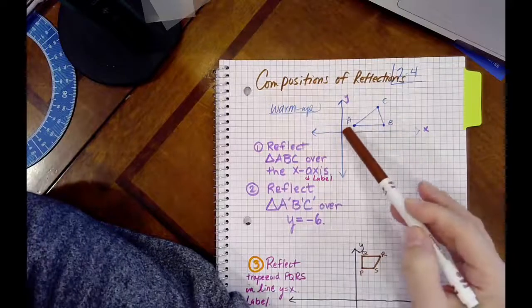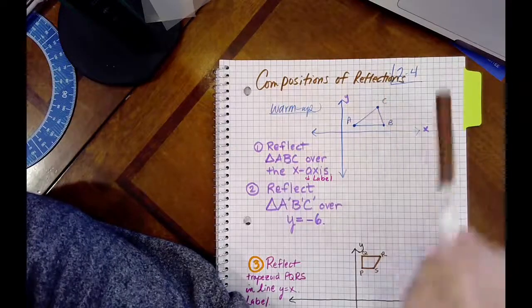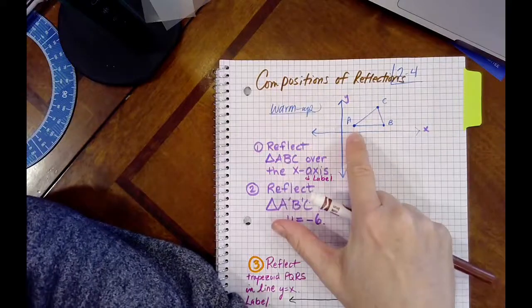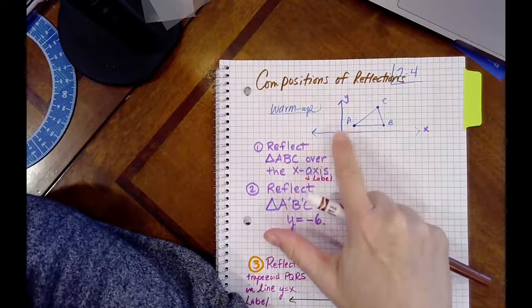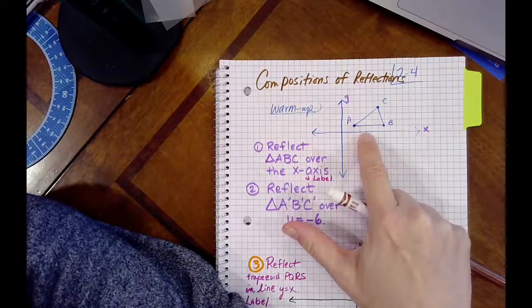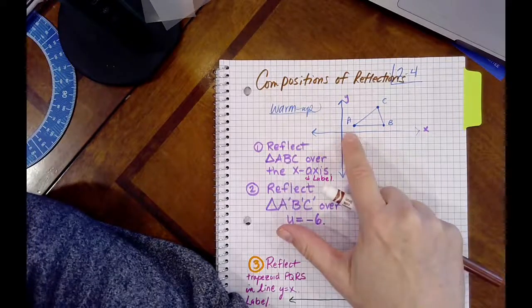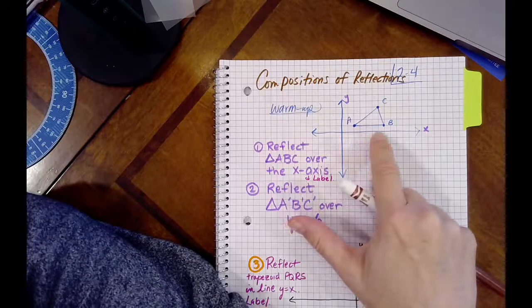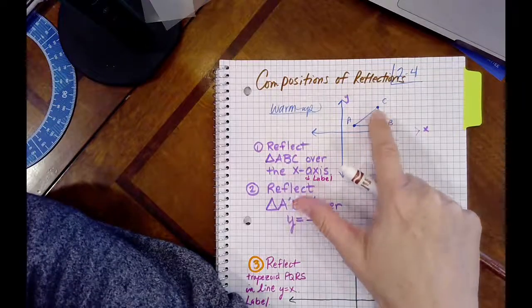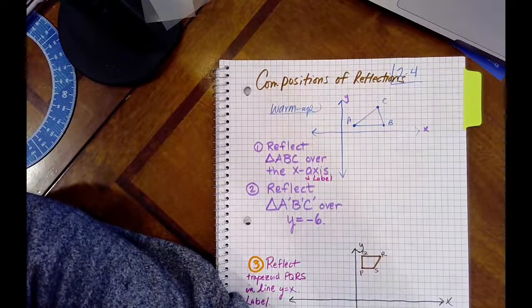Go ahead and put triangle ABC on there, and if it helps, A is at (2, 1), B is at (2, 4), and C is at, looks like, (6, 4). Okay, so get that down.